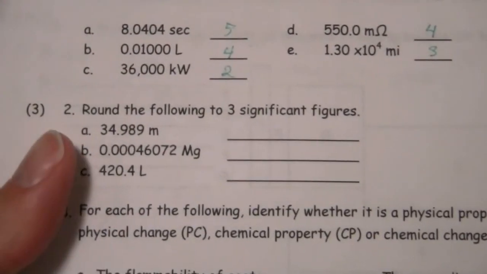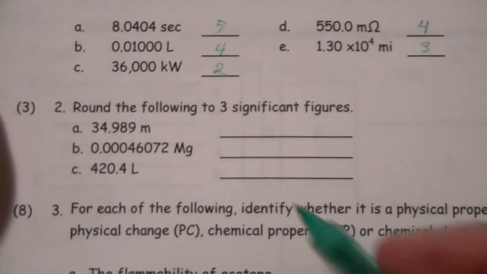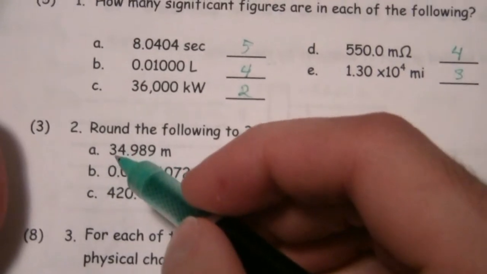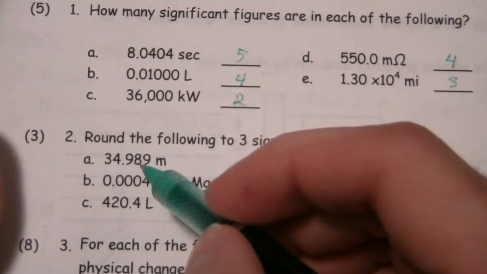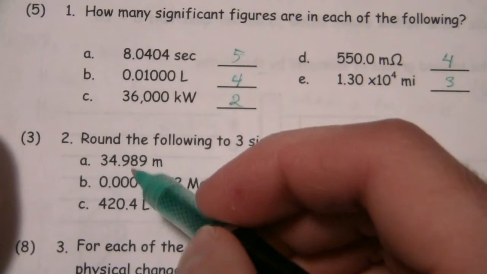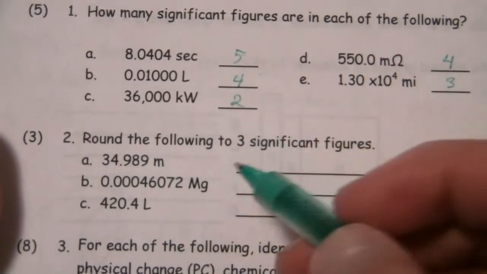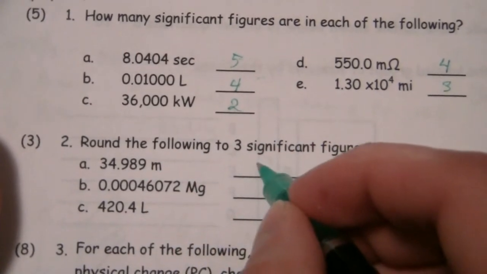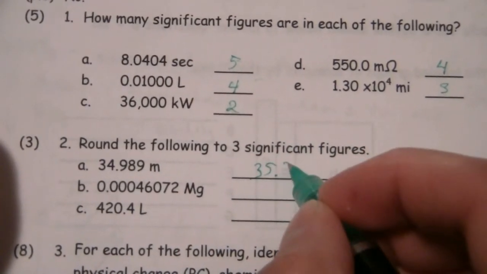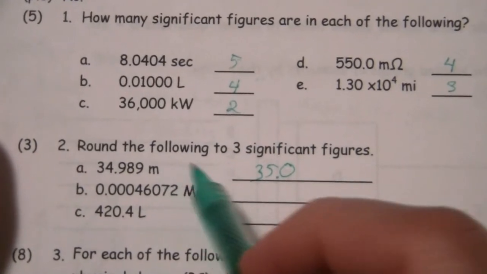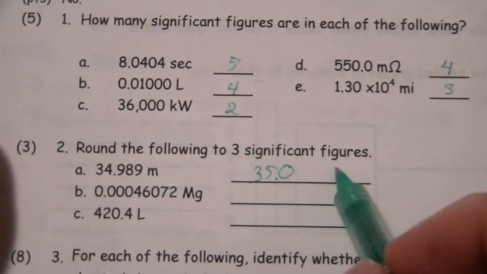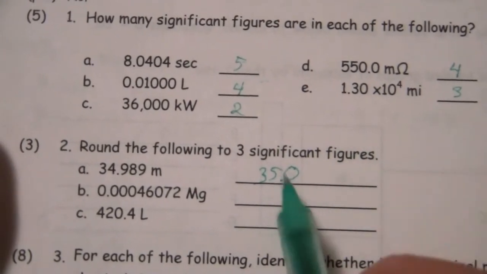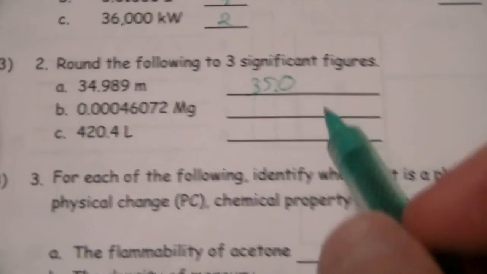Round the following to 3 significant figures. So 1, 2, 3, this will be 34.9, but then because this is an 8, we're above 5, we're going to round that up. It'll end up being 35.0. Bear in mind that we're going to have 3 significant figures in the end, and so this trailing zero after the decimal place is a significant zero.